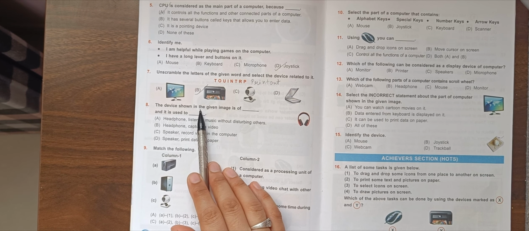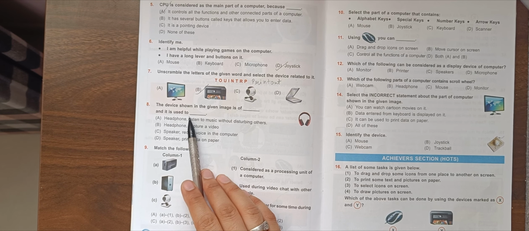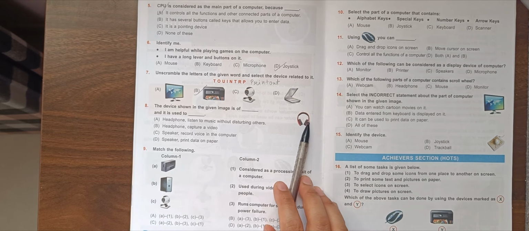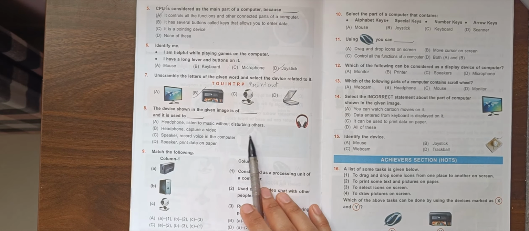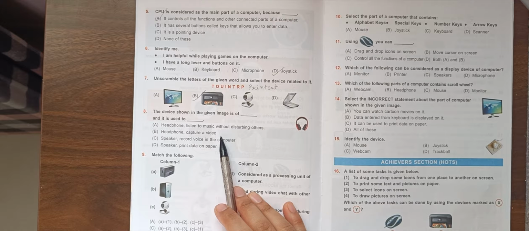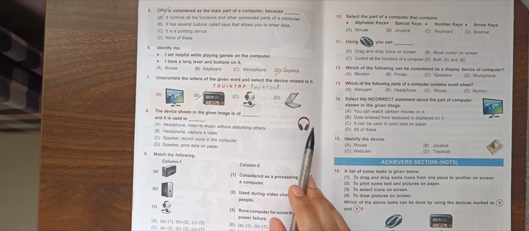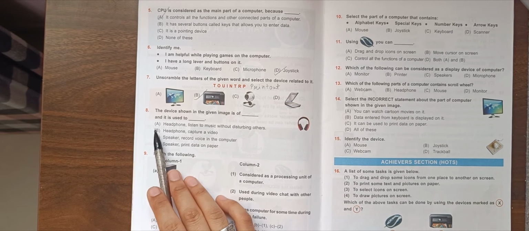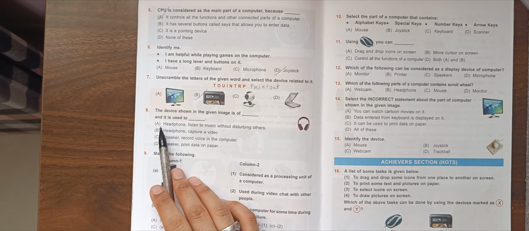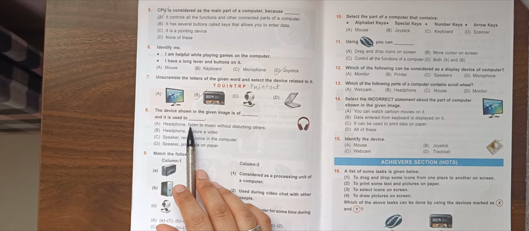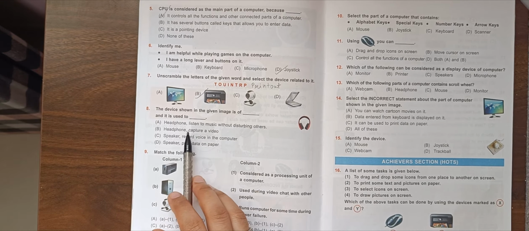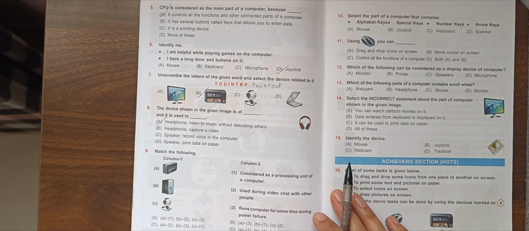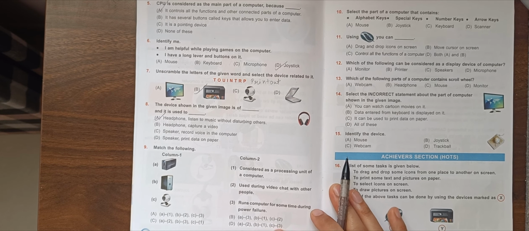The device shown in the given image is used to, this is microphone. Oh, sorry, headphone. Headphone is used to listen to music without disturbing others. This is not the speaker, so C and D will not be the answer. A and B could be the answer, but we need to read. Listen to music without, yes. Headphone capture a video, no. Webcam is used for capturing video. So the answer is A.